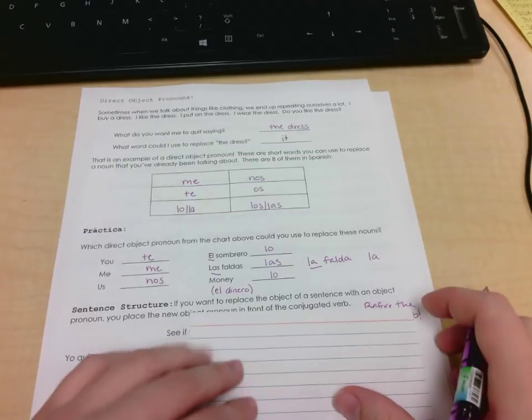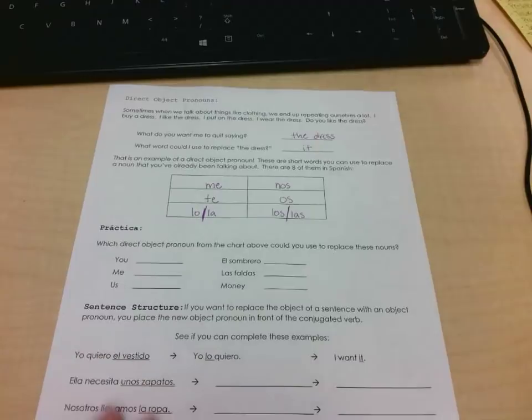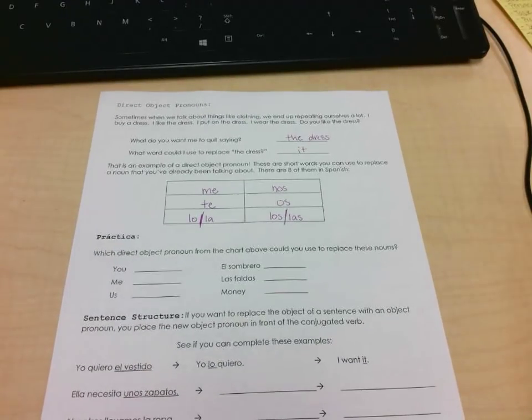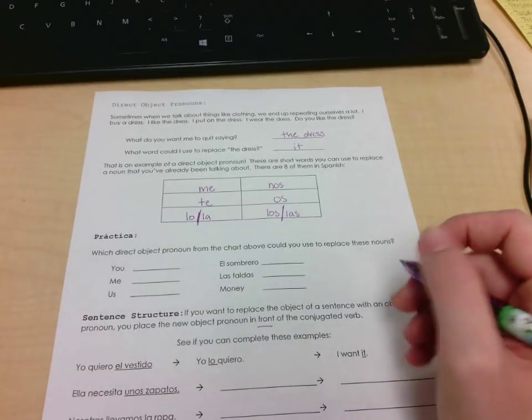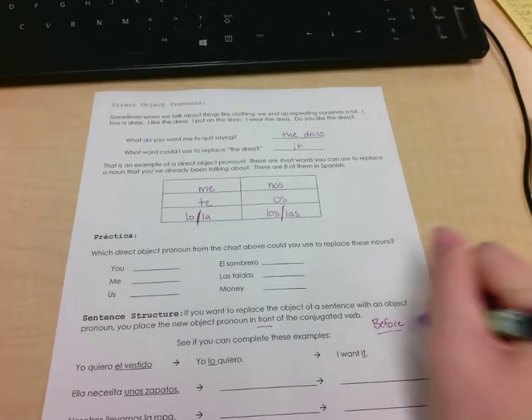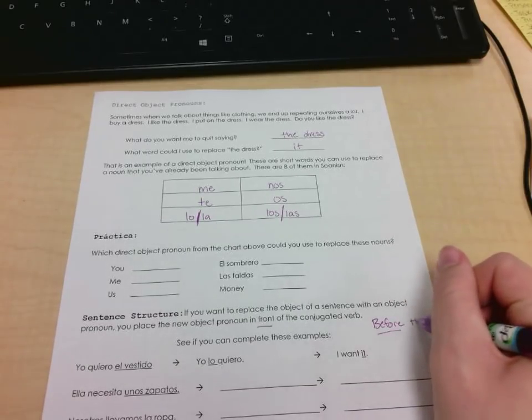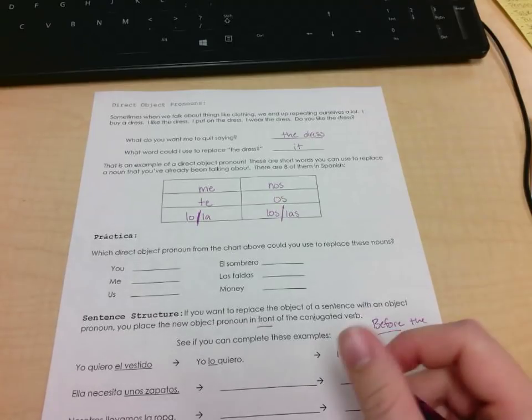Alright? Now, sentence structures. If you want to replace an object of a sentence with an object pronoun, you place the new object in front of the conjugated verb. So you place it before the verb. Very important. It needs to go before the conjugated verb.